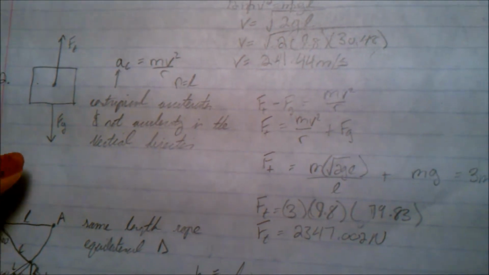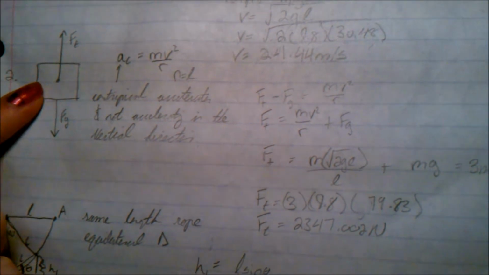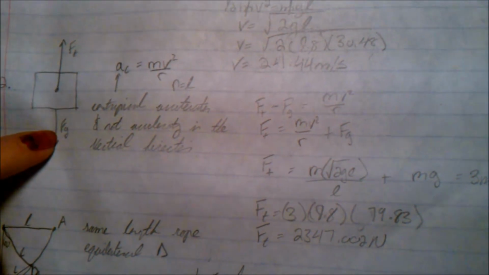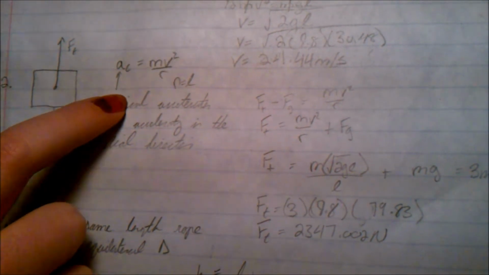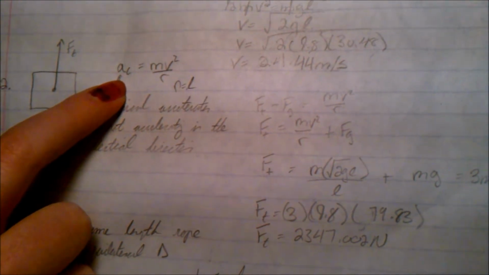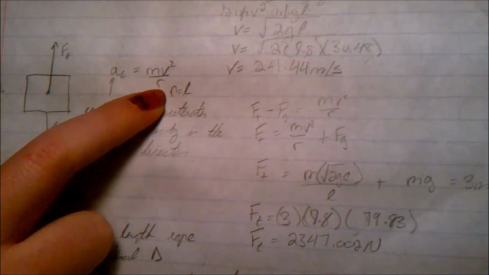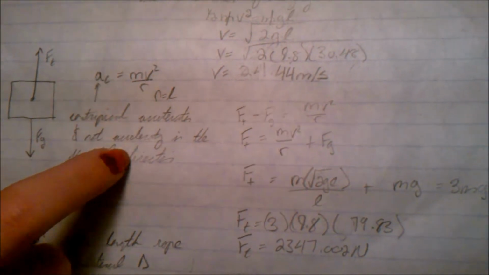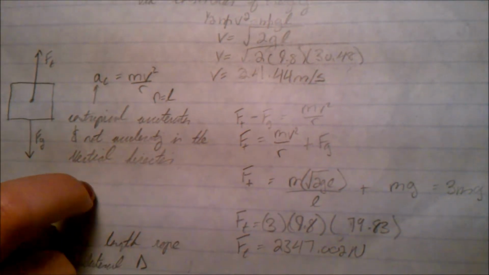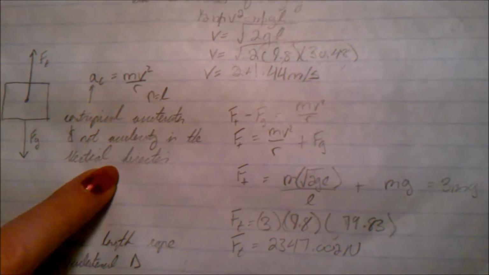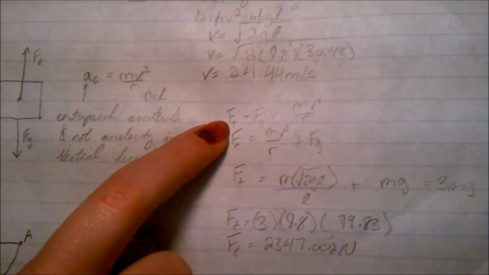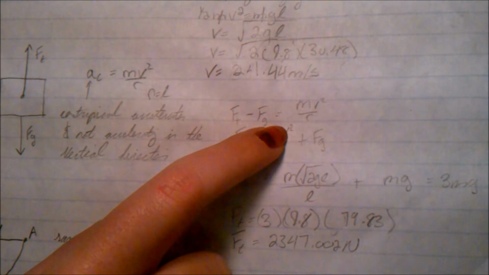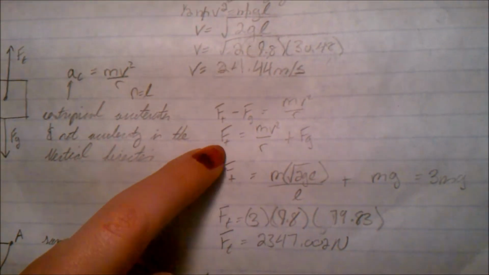Alright, for the second question, you're finding the force of tension. I drew another free body diagram, force of tension going straight up and force of gravity going down. Because this is a circular motion, you're going to use the centripetal acceleration, mv squared over r, and you can substitute L in for r. The reason you're using centripetal acceleration is because the net acceleration in the vertical direction is 0.